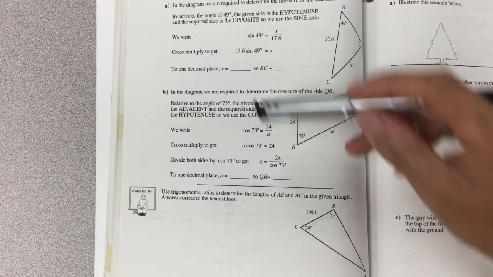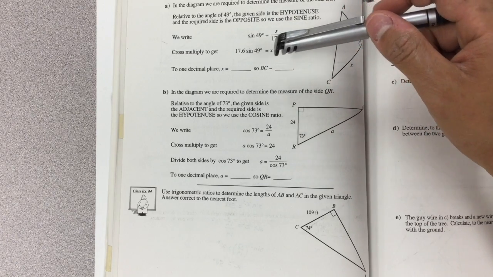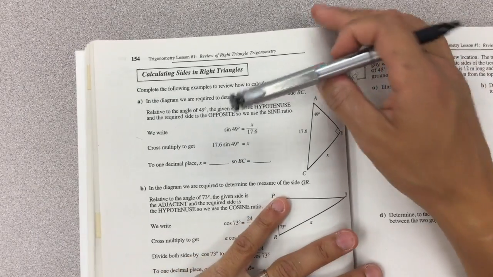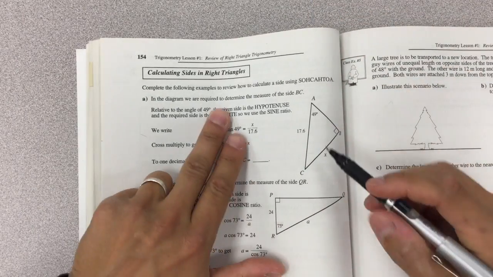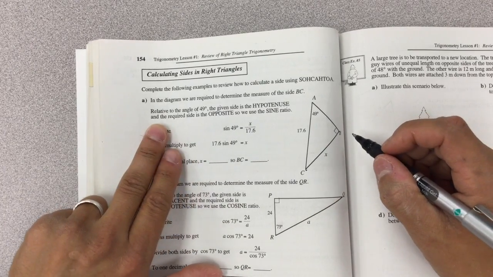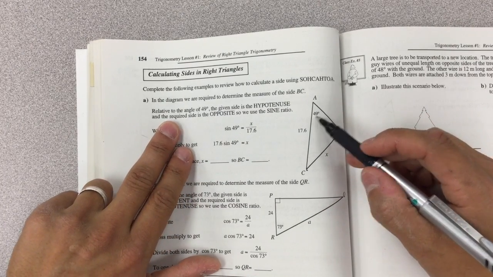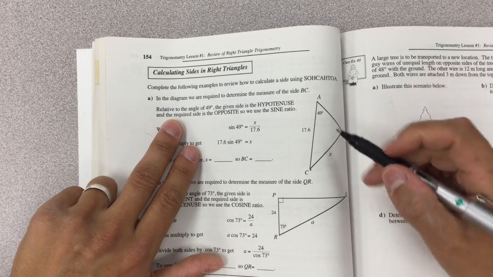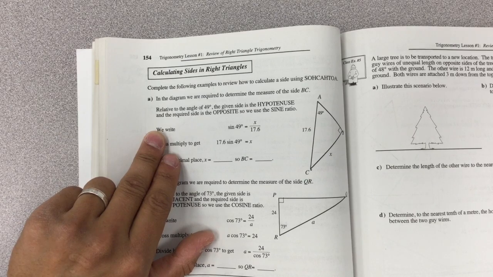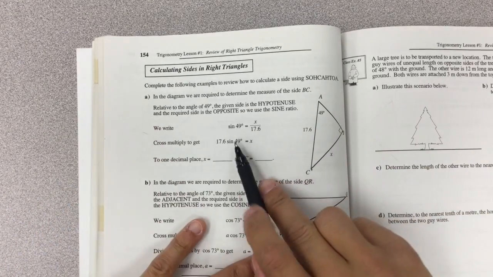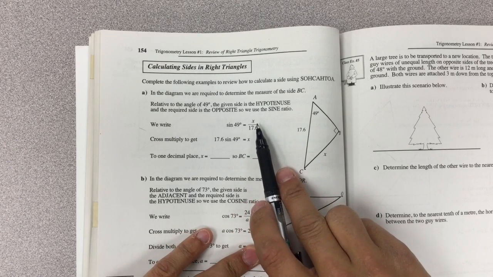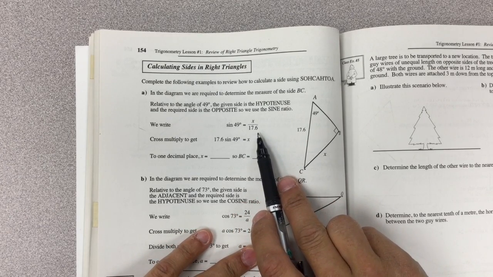And so if you go through the previous exercise, maybe I'll do this. In the diagram, we were required to determine the measure of the side BC, so this measurement here, and we want to find it relative to the angle of 49 degrees. The given side is the hypotenuse, which is 17.6, and the required side is the opposite, so we use the sine ratio. It's set up like this: sine of 49 degrees is equal to x divided by 17.6.